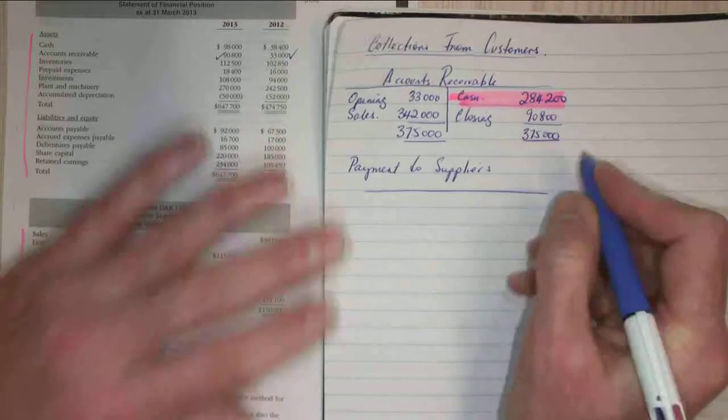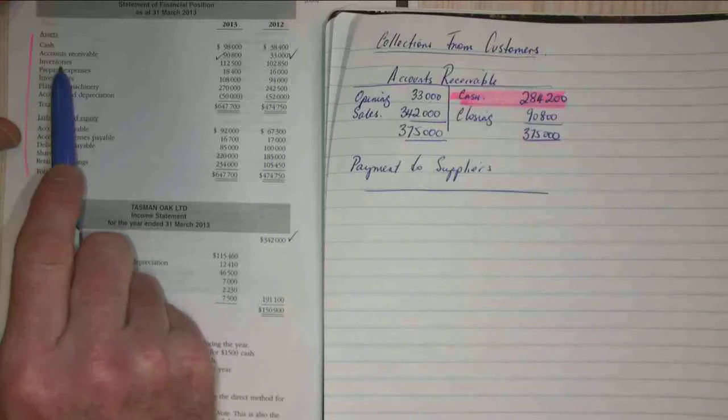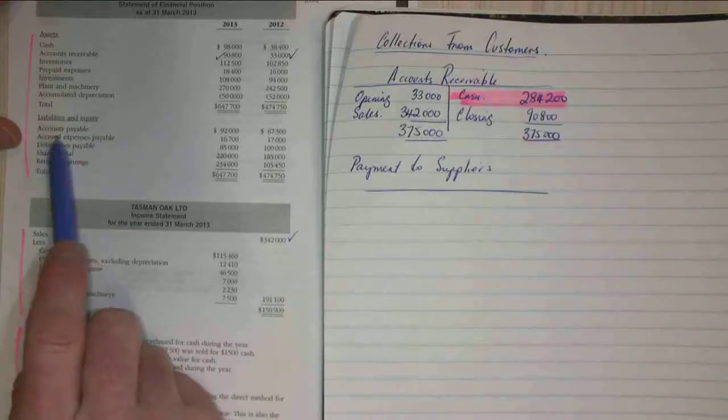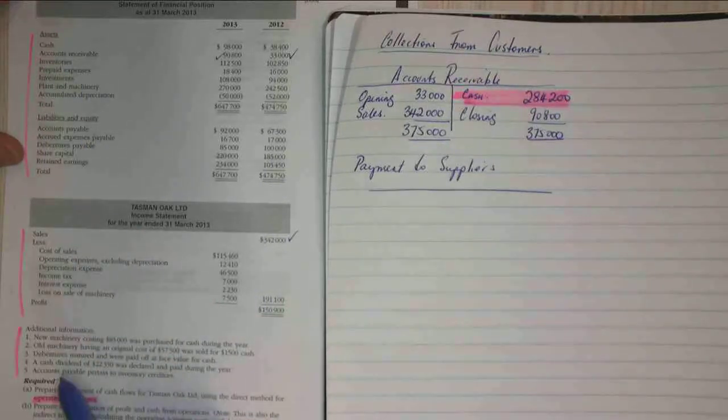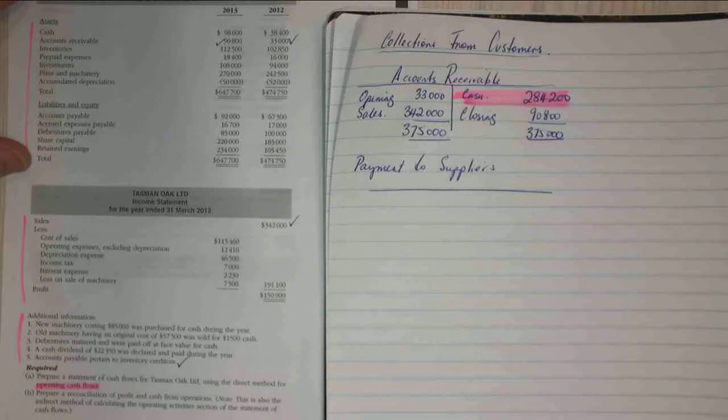Now that means that, let's have a quick look here. I've got accounts receivable, I've got inventory, so my accounts payable will obviously relate to my inventories. Does it tell me that somewhere? Yeah, accounts payable pertains to inventory creditors. Now just as an exercise, I know it's only asking for my operating cash flow, but let's just categorise these ones.